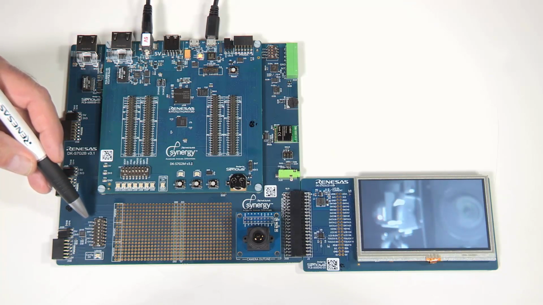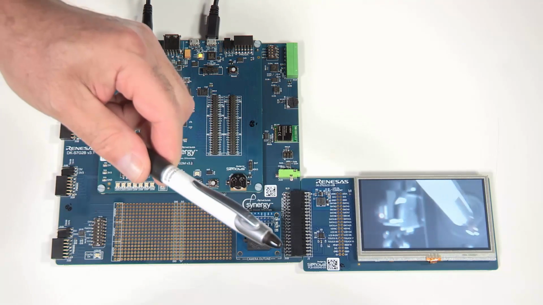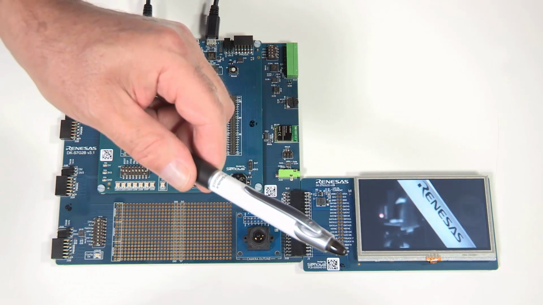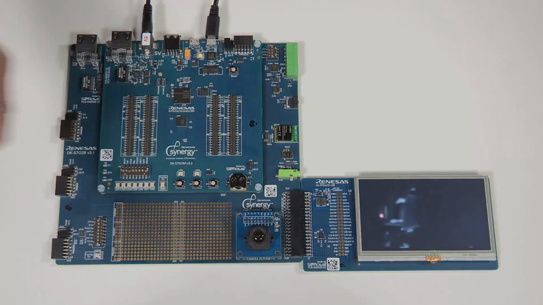Now we can take a look at our image, put something over top of the camera, and see that we can see it. This verifies that the project is running correctly.